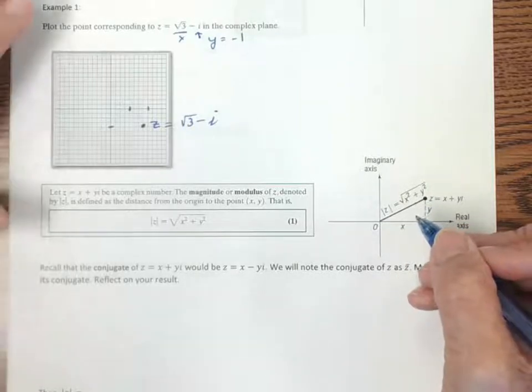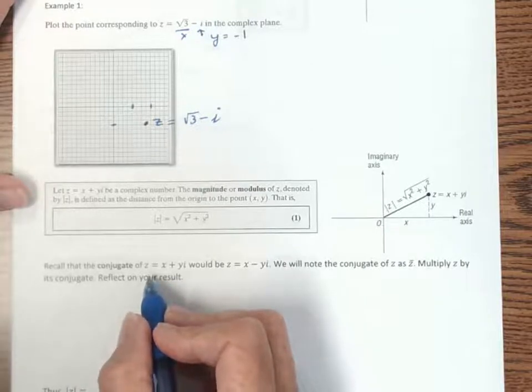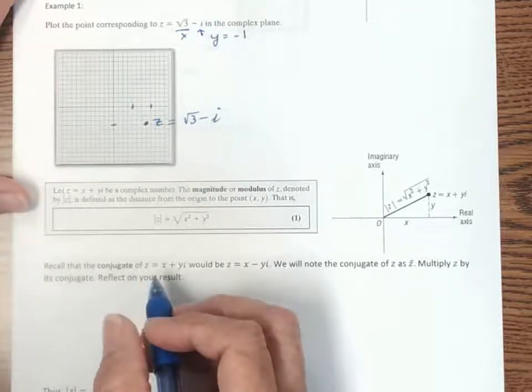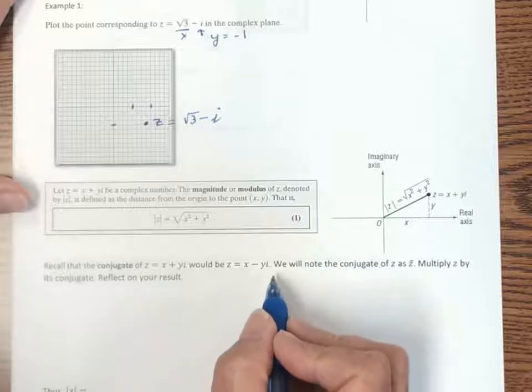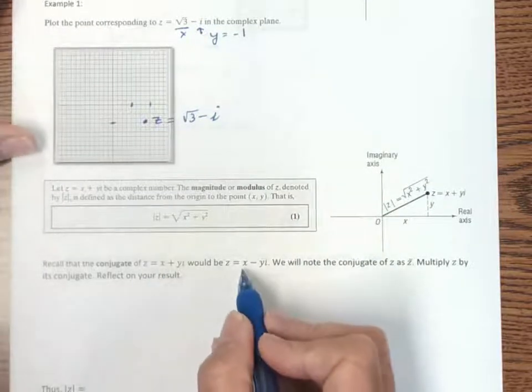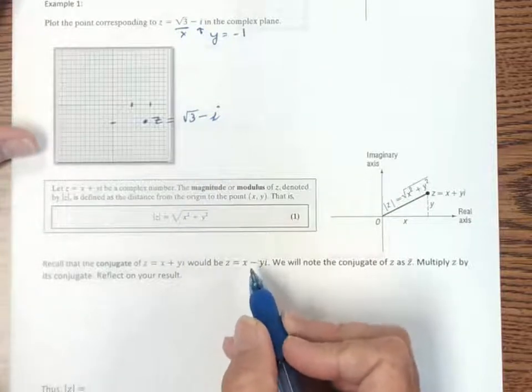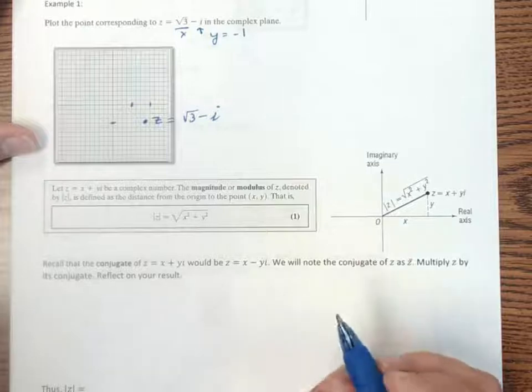We're good with that. Now the conjugate, remember when we had conjugates, when we were trying to get rid of square roots in the denominator or i's, the imaginary part, you'd multiply by the conjugate. The conjugate was the same thing, but you changed the sign of the second term.